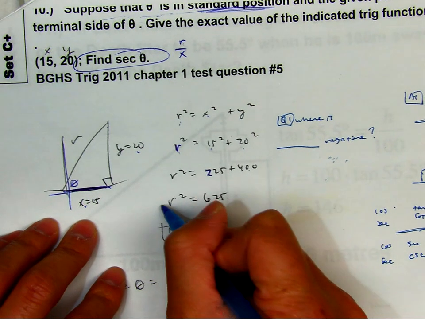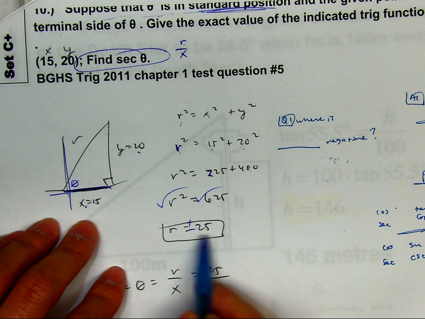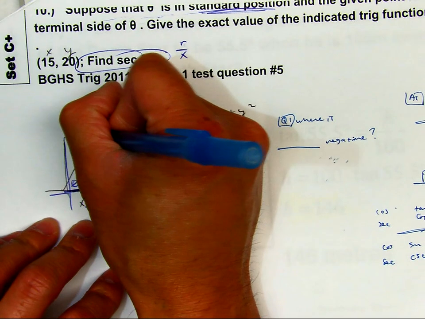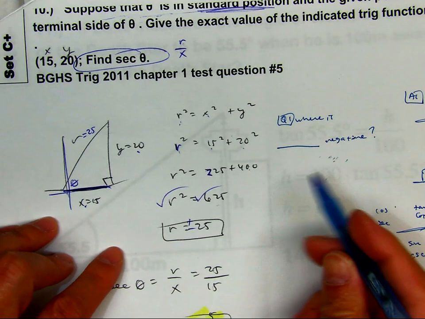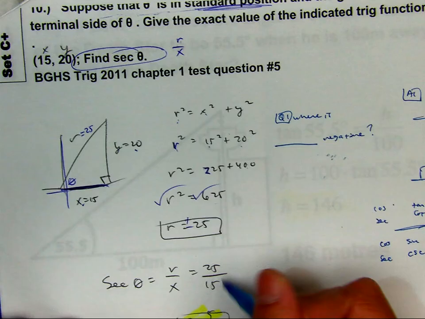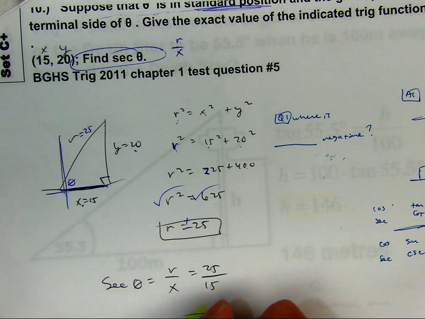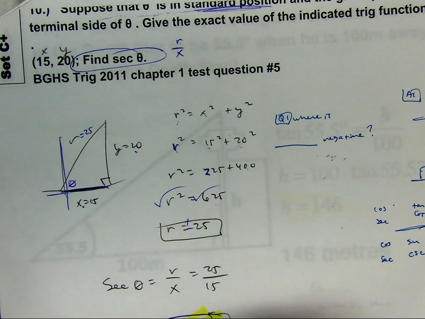Take the square root. You get plus or minus 25. Remember, your r value will always be positive because it's a distance, radius. So then now I just do r over x, which is 25 over 15, and you reduce. Secant of theta equals 5 over 3.